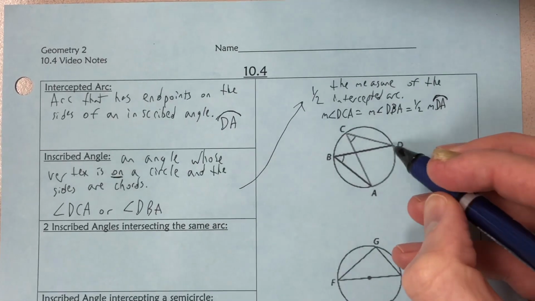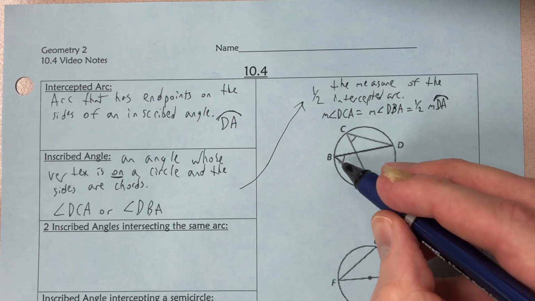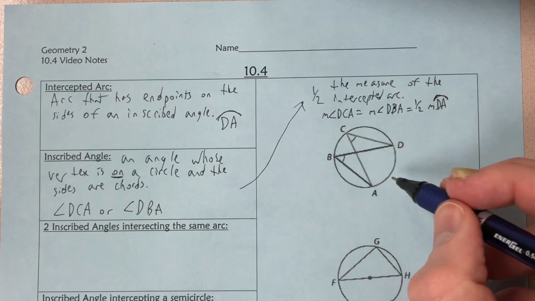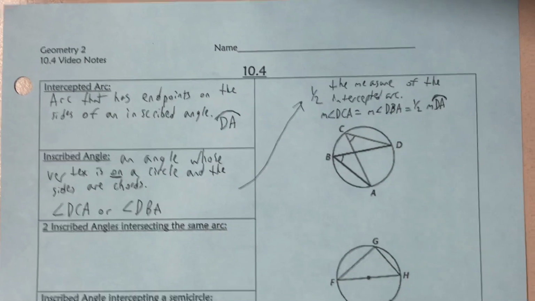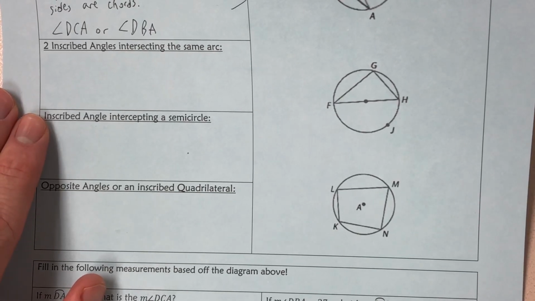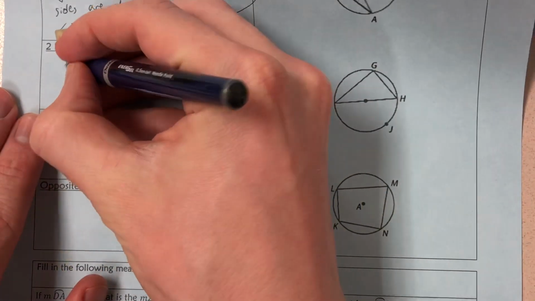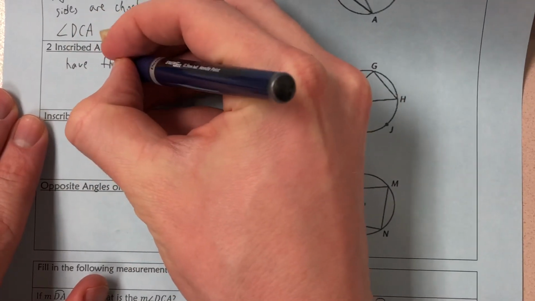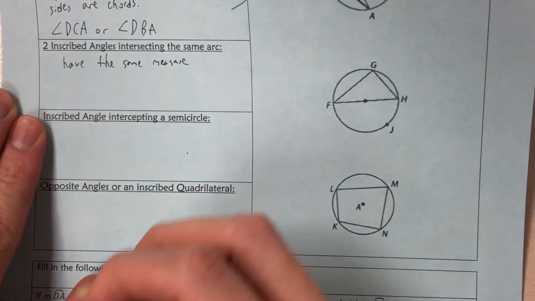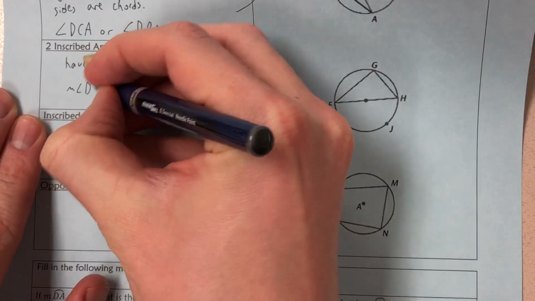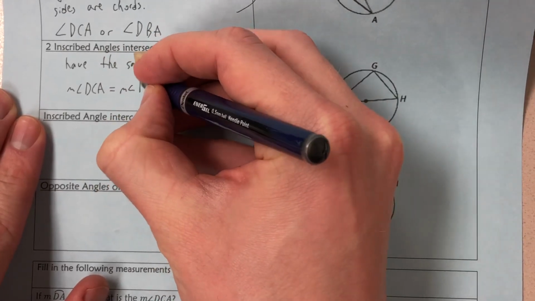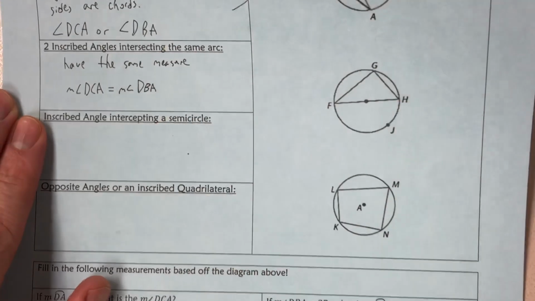So whatever this arc is, we can multiply it by 1/2 to find this angle and that angle, or vice versa. If we have this angle, we can multiply it by 2 to find the angle of the arc. So as we mentioned above, if we have two inscribed angles intercepting the same arc, they have the same measure. So the measure of angle DCA equals the measure of angle DBA.